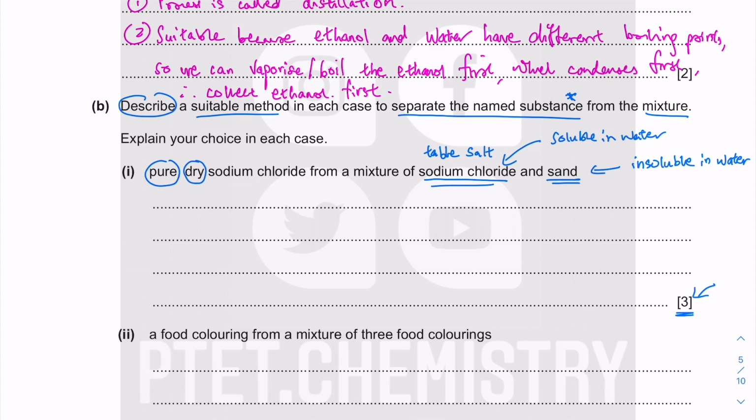So what I'm going to do is I will dissolve the mixture, because the mixture contains both of them. So dissolve the mixture of the sodium chloride and the sand. I will use distilled water.